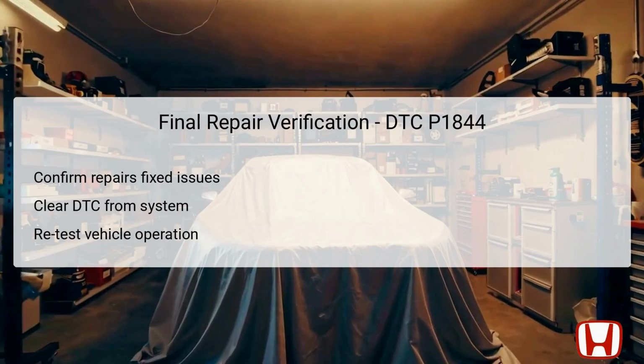Clearing the DTC from the vehicle's onboard diagnostic system is essential too, as it allows the technician to reset the system. Following this reset, a retest of the vehicle's operation should be conducted to ensure that no additional issues arise and that the vehicle performs optimally. Successful completion of this verification step signifies that the troubleshooting process has been effective.